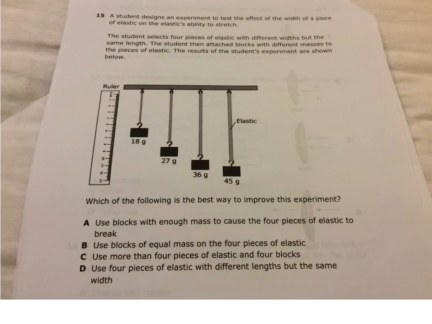Number 15. A student designs an experiment to test the effect of the width of a piece of elastic on an elastic's ability to stretch. The student selects 4 pieces of elastic with different widths but the same length. The student then attaches blocks with different masses to the pieces of elastic. The results of the student's experiment are shown below. Which of the following is the best way to improve this experiment?